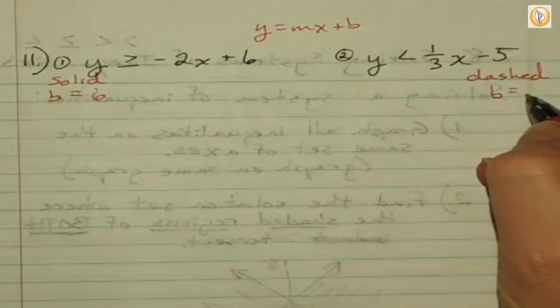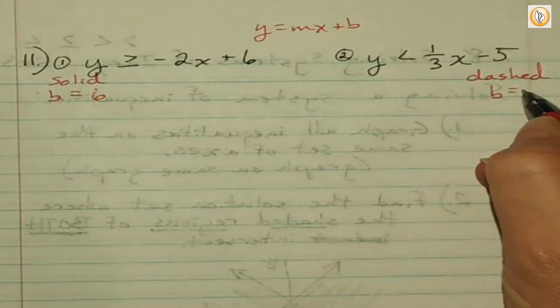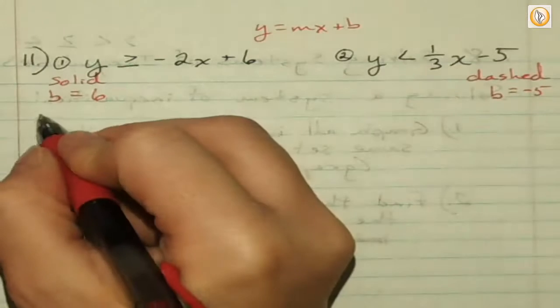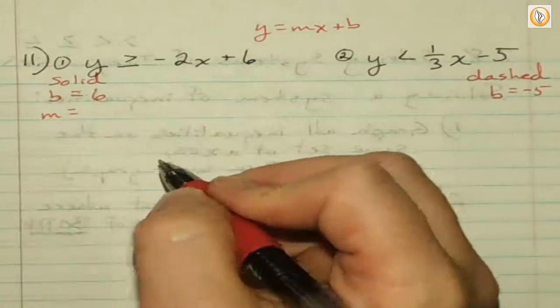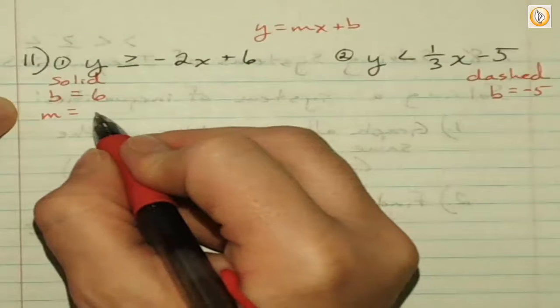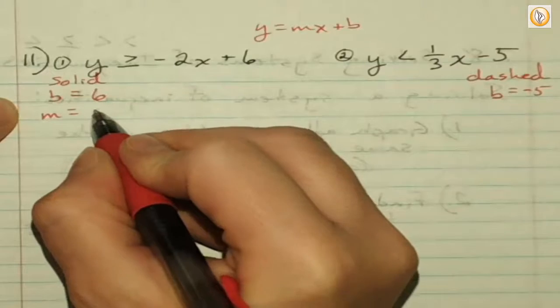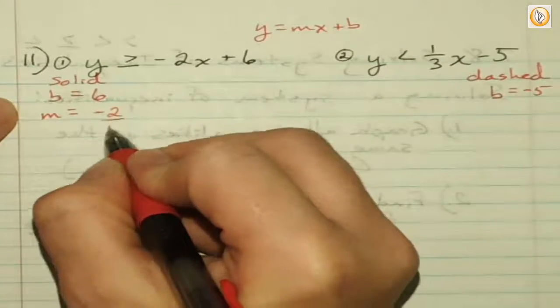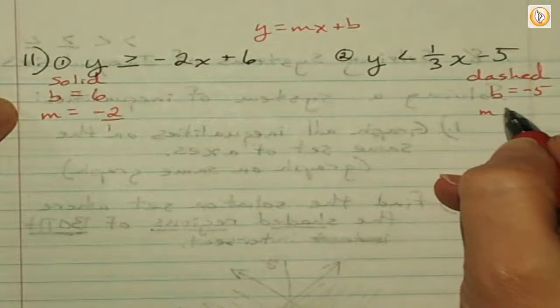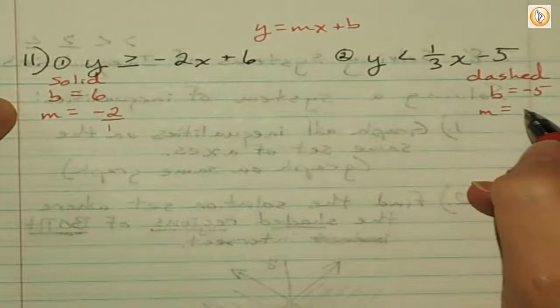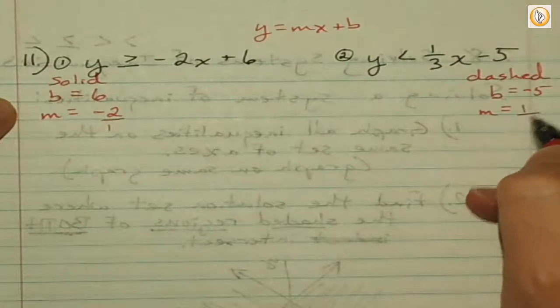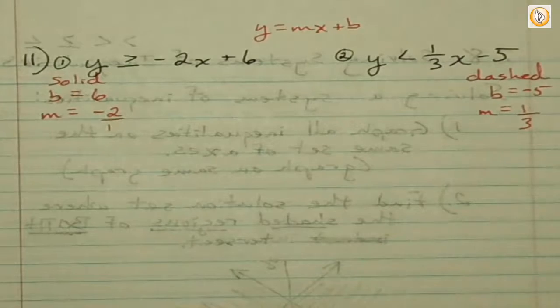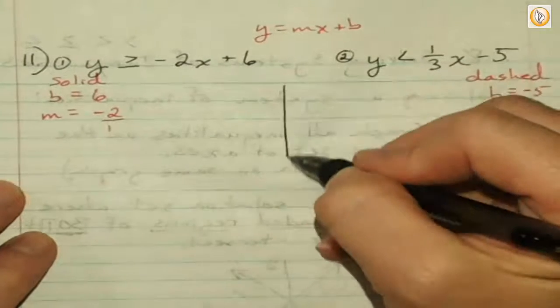Negative 5. Very good. Slope is what on line 1? Negative 2, and we can say over 1. And then the slope for line 2 is 1/3. Very good. Okay, so then you graph it.